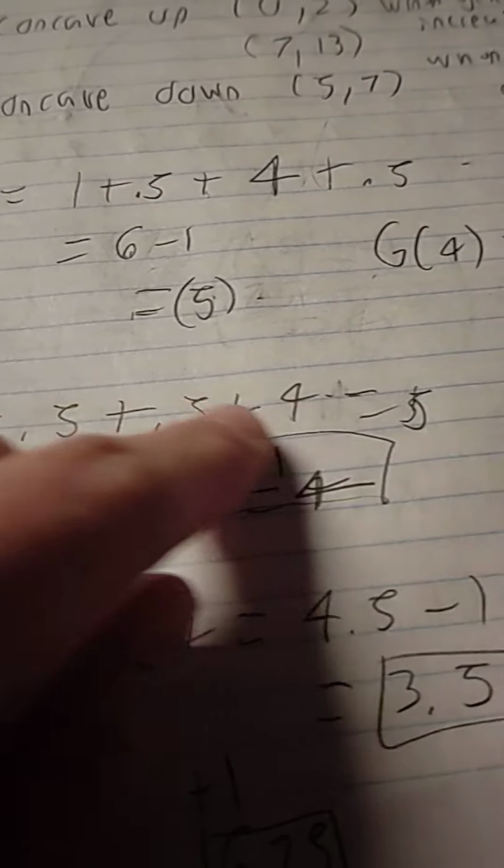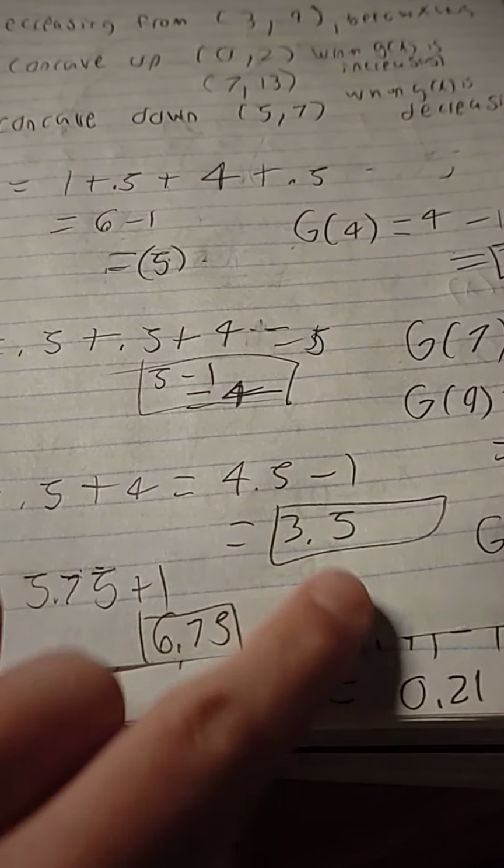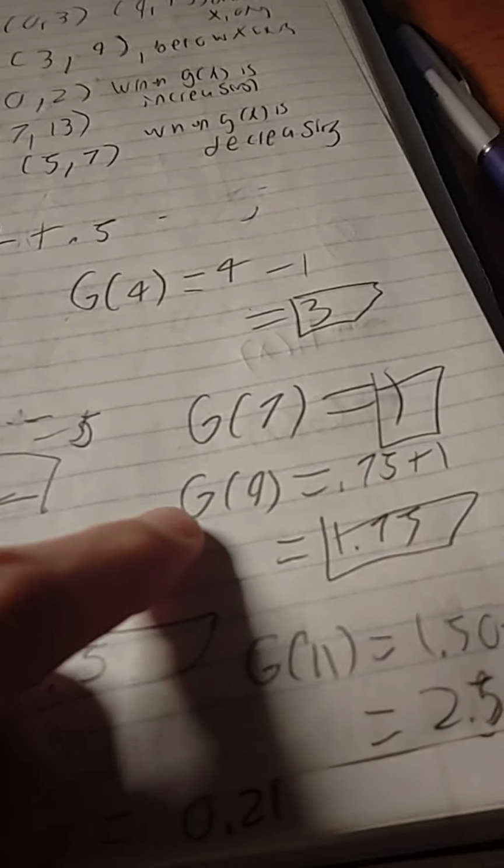So g of 2, we just calculate the area. Then we do 5 minus 1 is 4. And g of 3, calculate the area, minus 1, 3.5. Then g of 4, calculate area is 3. G of 7 is 1, because that's what it gives us.